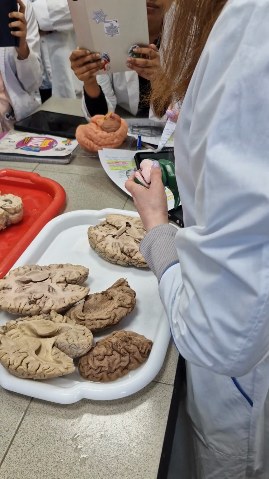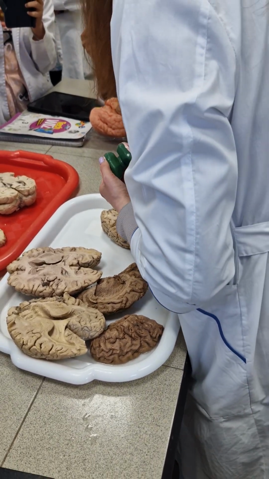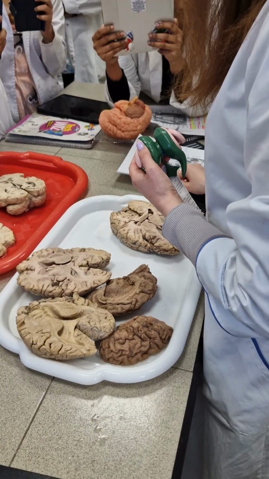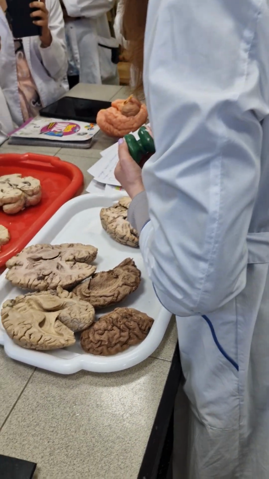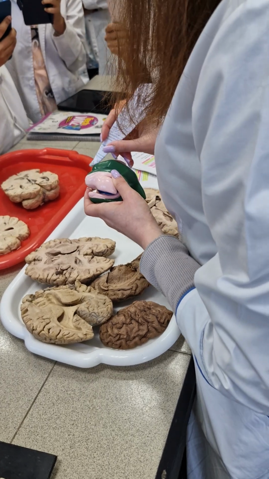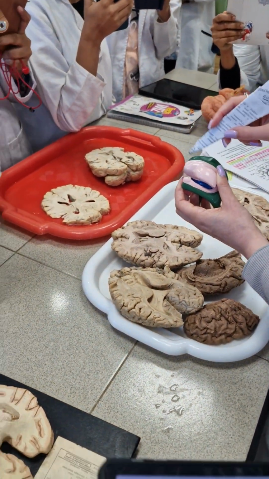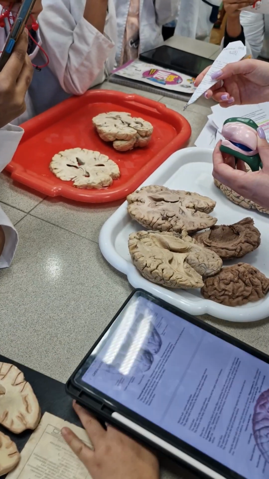This is cornu anterior, not crus, cornu. Crus or cornu? Cornu, yes. This is cornu, guys, cornu anterior, located in the frontal lobe.